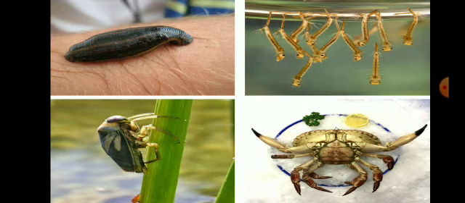Now let us see about midwater of the pond. Here you can see great water boatman and a leech. So children, here you can see first at the top side leech, and downside of this leech you can see great water boatman, and next second picture you can see larvae of mosquito upside, and downside you can see a crab.